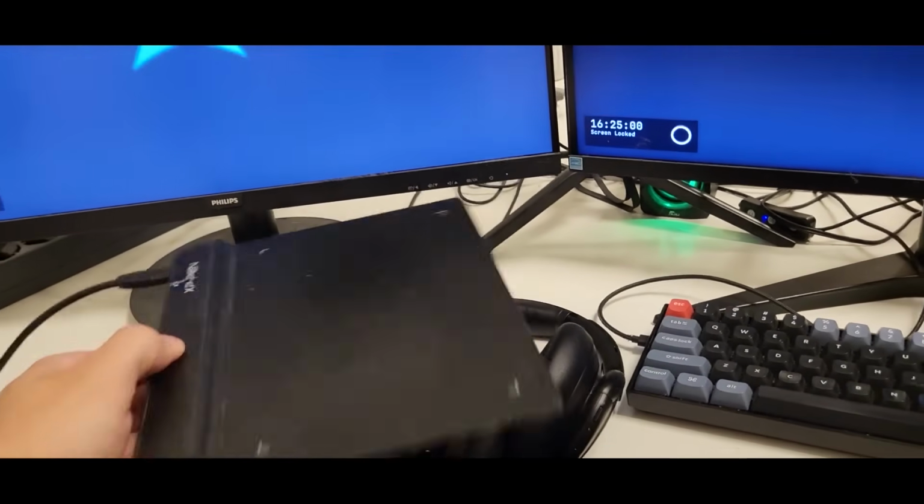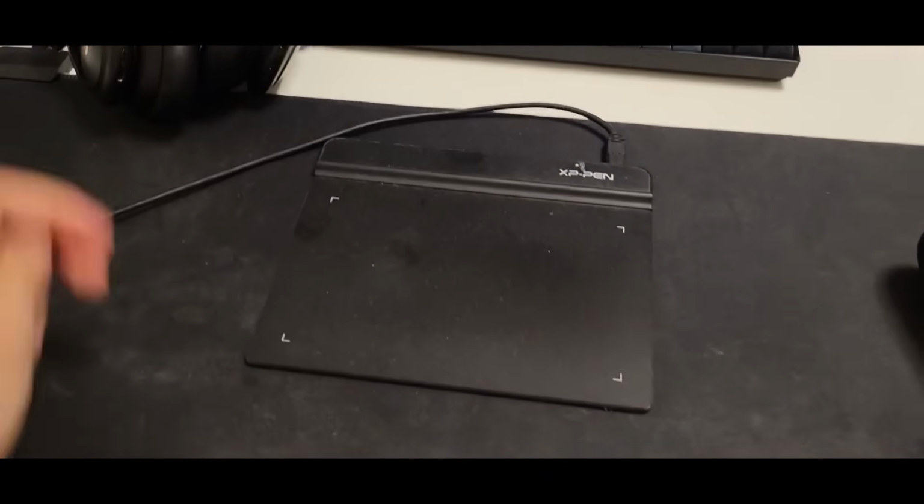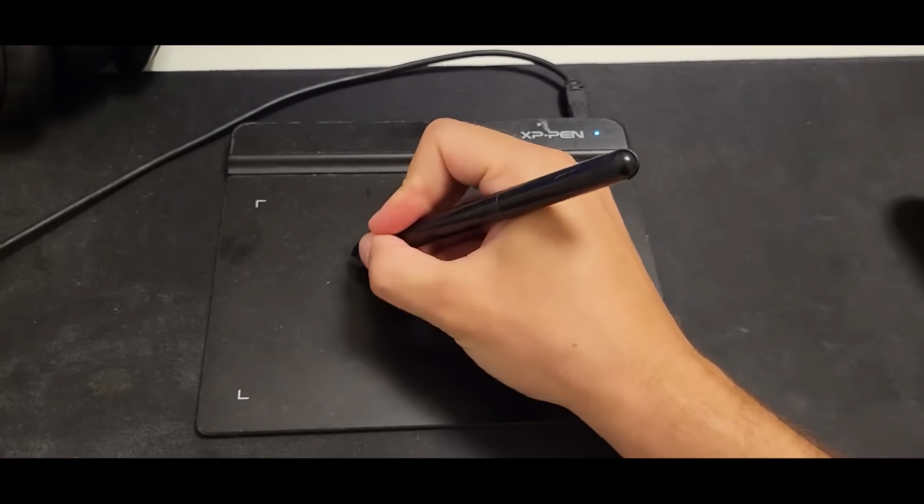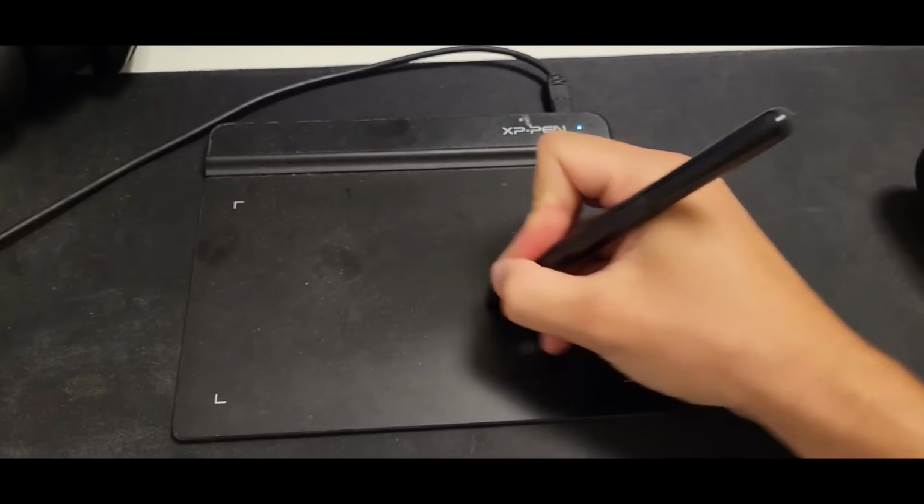I also have a drawing tablet that I oftentimes use to explain concepts while recording. This is what it looks like. It doesn't have a screen. It just allows me to write stuff and to draw stuff.